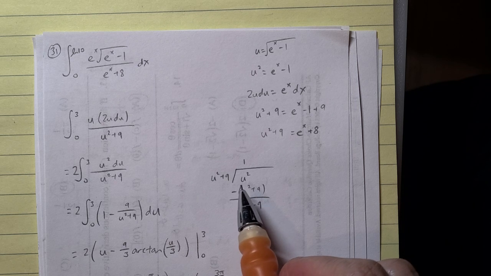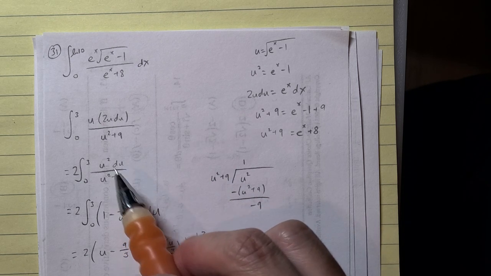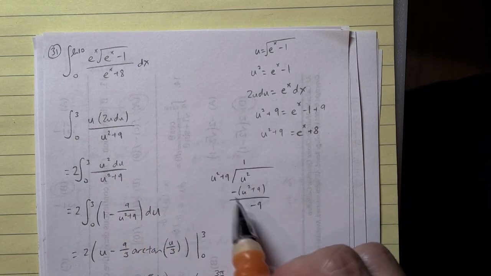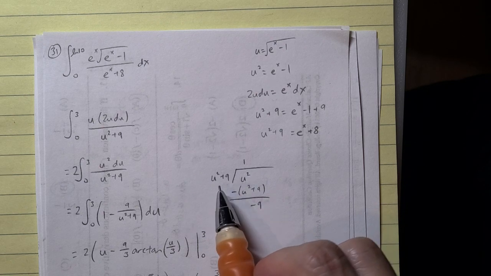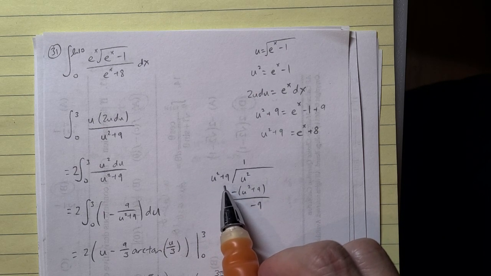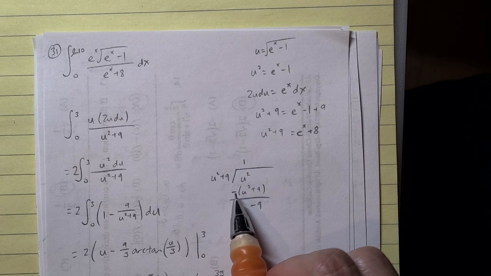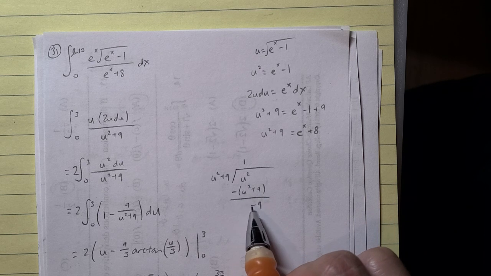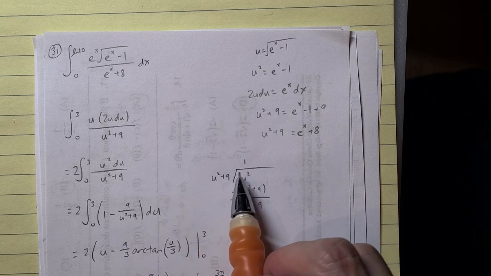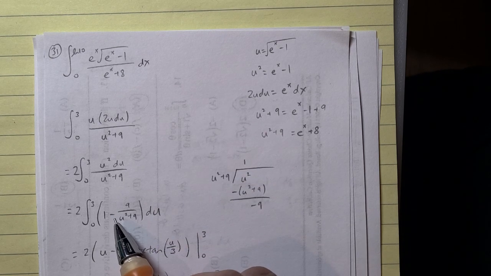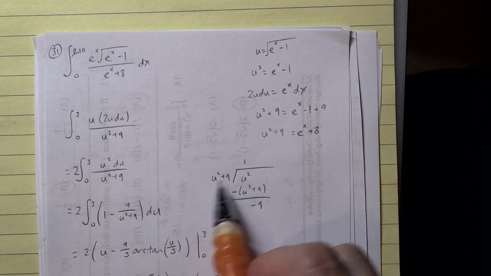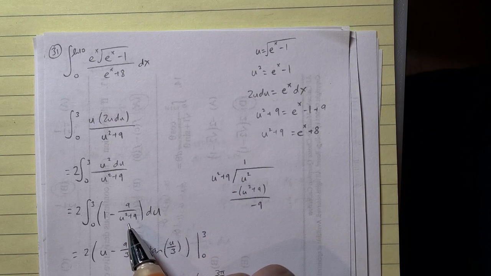Remember, if the degrees are the same, you can simplify by dividing through. So u squared goes on the inside, u squared plus 9 goes on the outside. We can have one factor of u squared plus 9 in here, so minus u squared plus 9. We subtract the two rows, and we are left with minus 9. So that's the remainder, and this is the quotient. So quotient plus remainder is minus 9, and then we divide the remainder by the divisor.